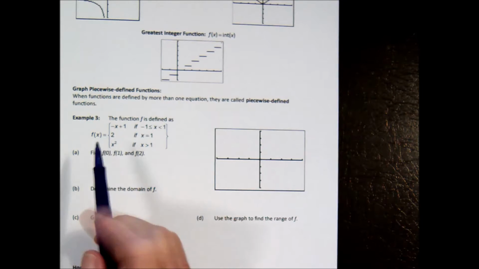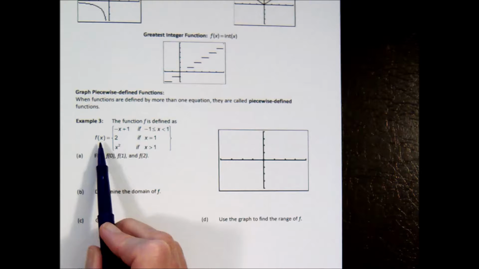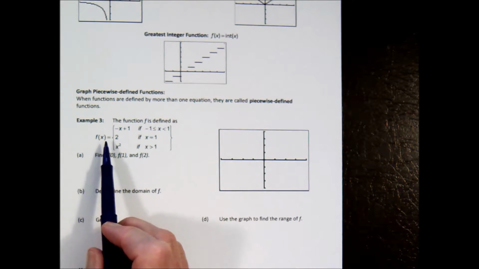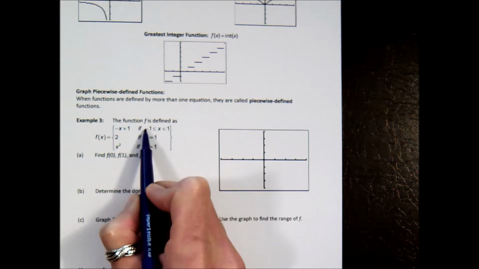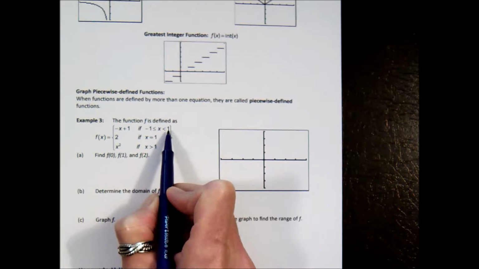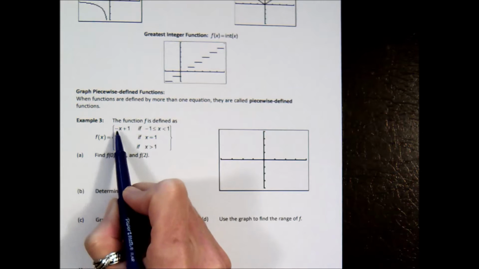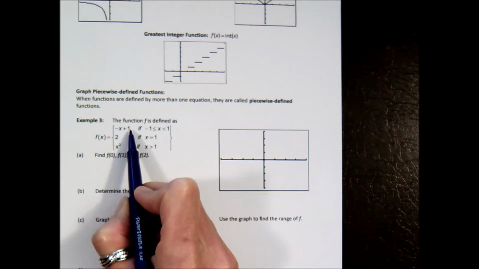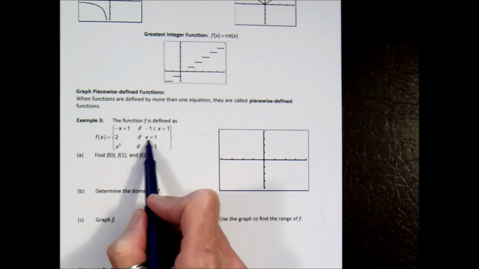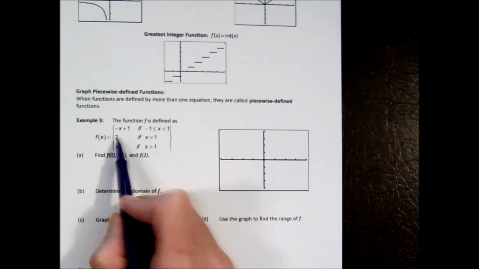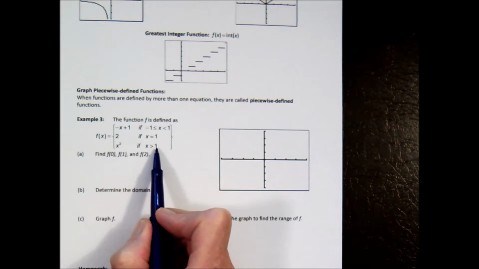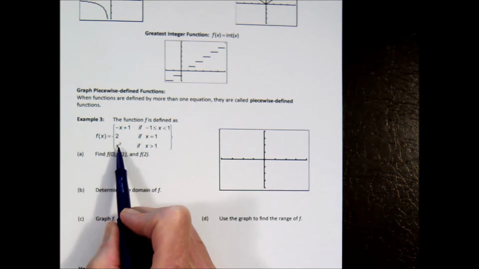So if we look at example 3, it says here we have this function f of x, but it's defined in different ways depending on what x is. So for example, if x is between -1 and 1, including -1 but not including 1, then the function is -x plus 1. If x is actually 1, the function is equal to 2. If x is greater than 1, the function is equal to x squared.